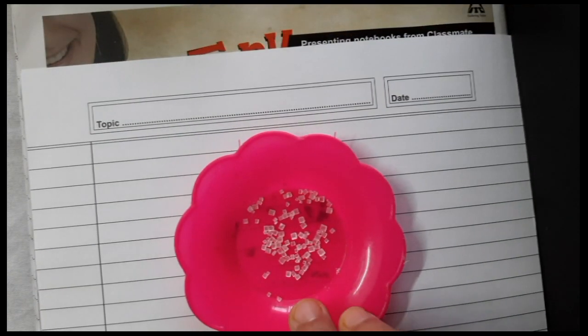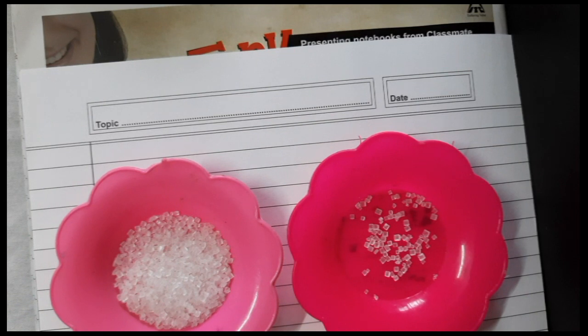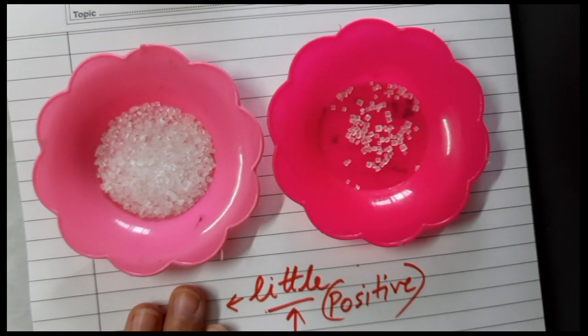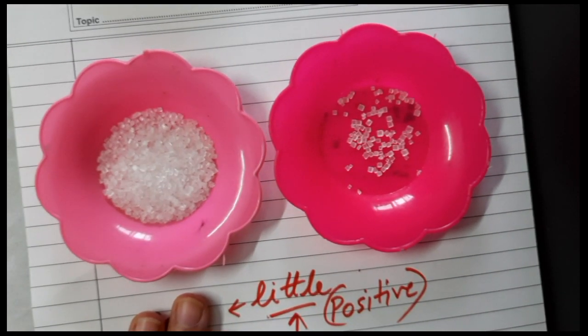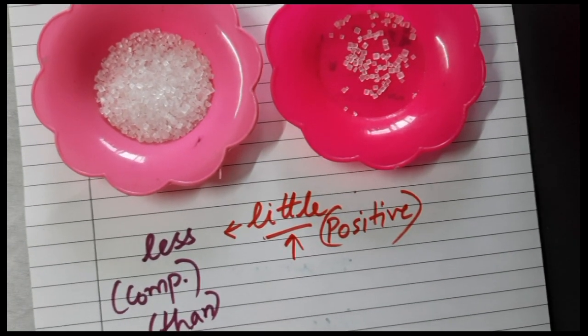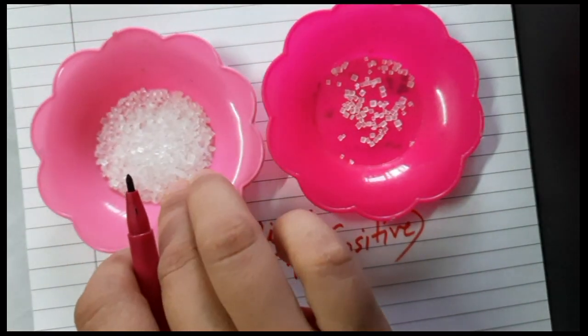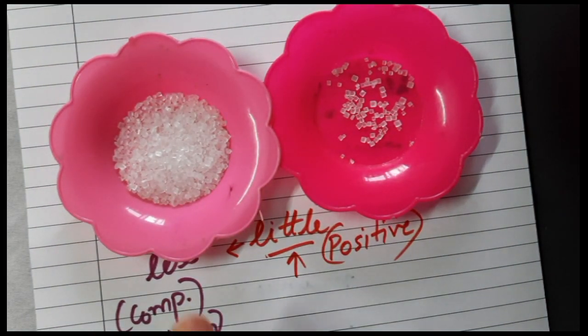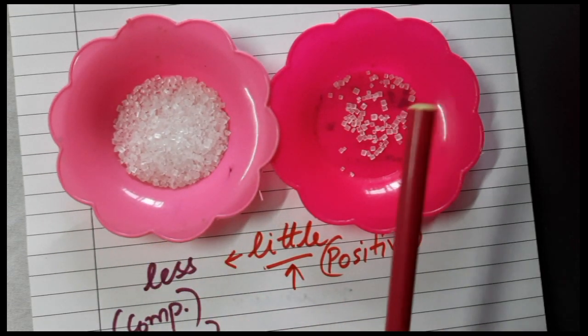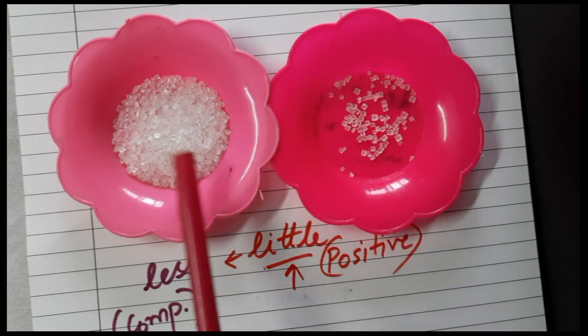Now see, when I bring another plate and I ask you which plate has, can I say little sugar? No, because now I am comparing the two plates. So I have to change my little adjective into comparative adjective. And what is the comparative form of this word little? It is less. Okay? This is the comparative form. And how will I use it? Yes, now I'll ask you which plate has less sugar because I'm comparing. And the answer will be this plate has less sugar than this.